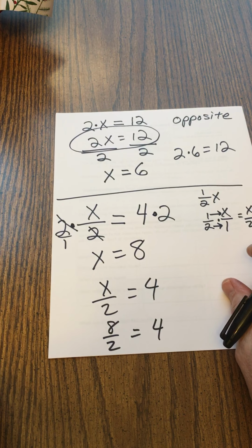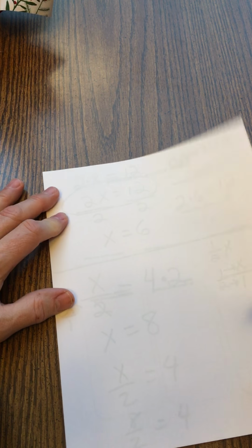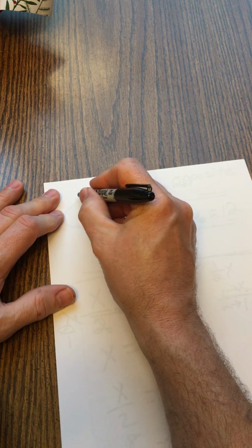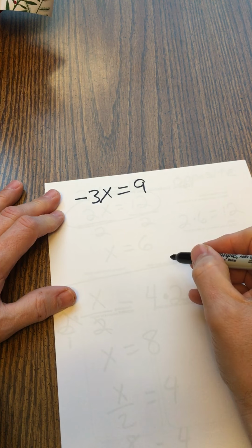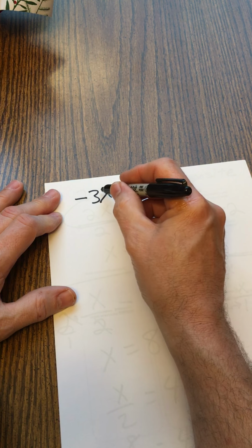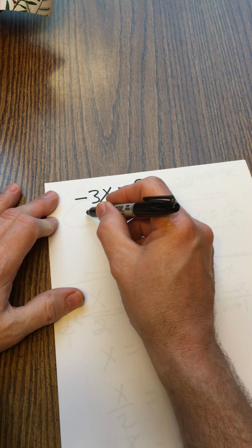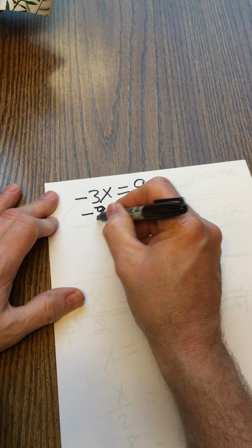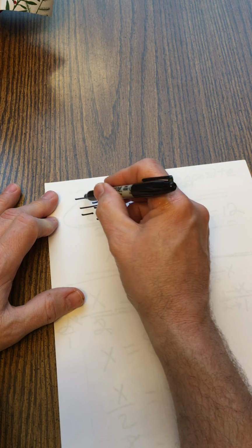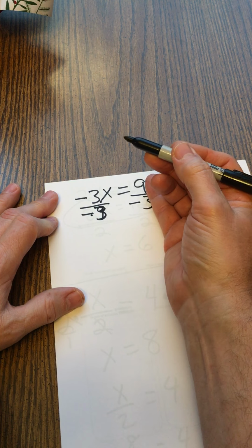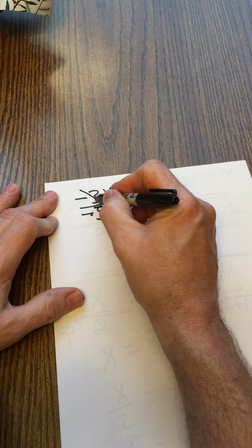Now I'm going to tell you about a kind of a special one. How to straighten out a negative coefficient. Okay? So let's say we have a negative 3x equals 9. Well, what's been going on here is we have multiplied by negative 3. What can we do? We're going to divide by negative 3. I'm sorry, negative 3. Going to do it to both sides, right? These will cancel out. A negative divided by a negative is a positive, just like a negative times a negative is a positive. So here, we're going to get rid of these 3's.